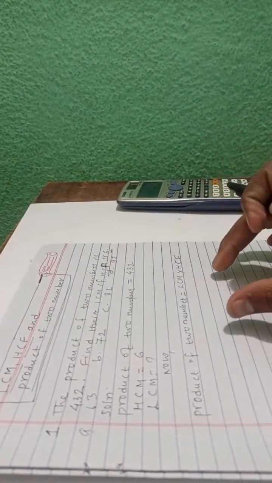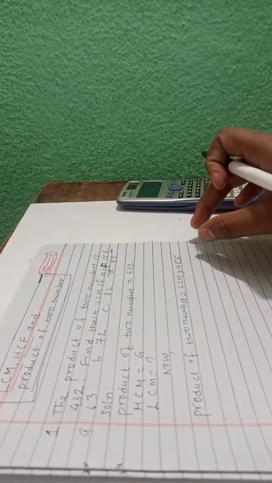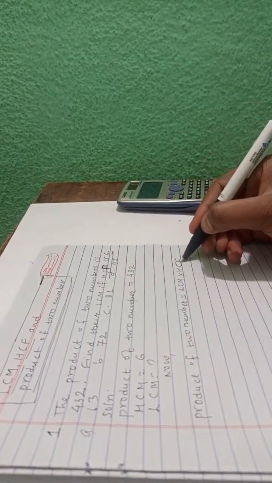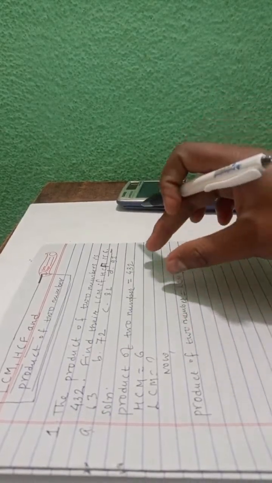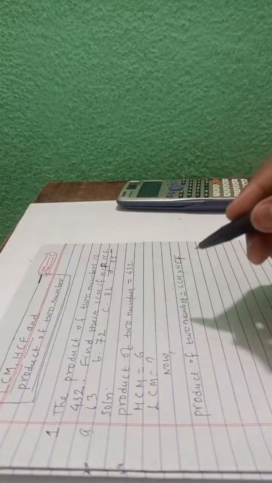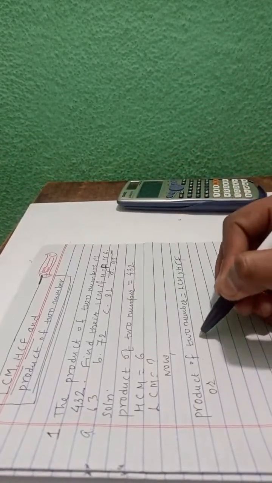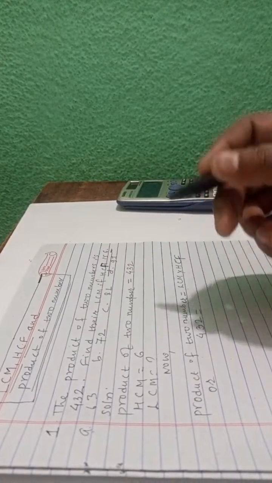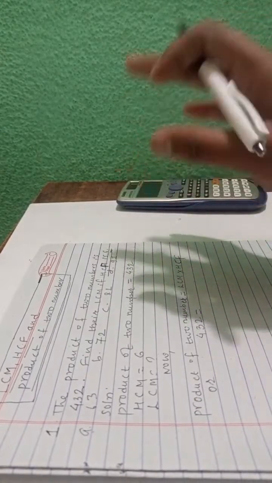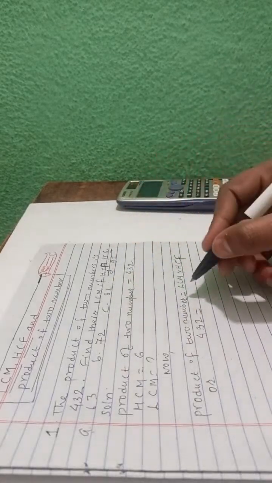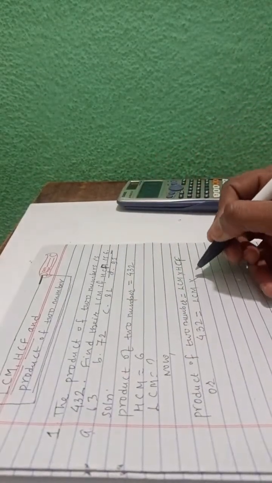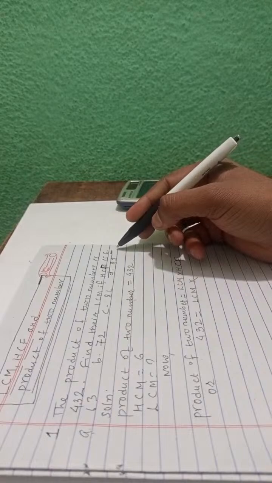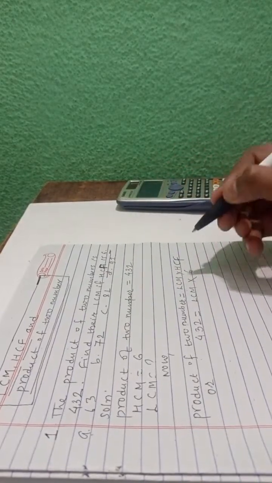The product of two numbers is given as 432, which is equal to LCM, which we have to find, into HCF, which is equal to 6.